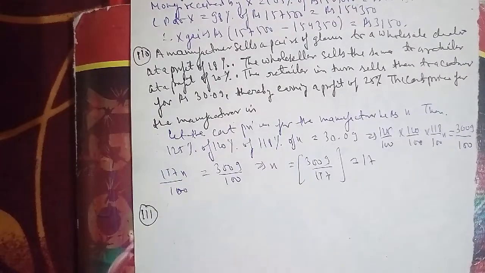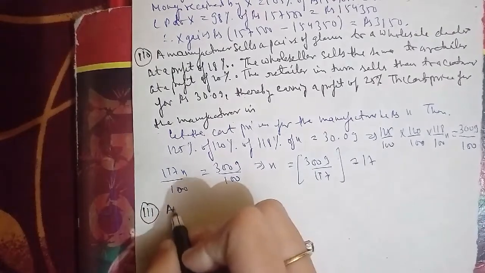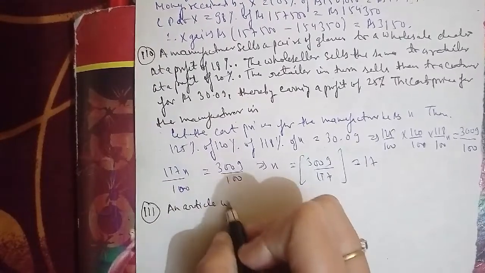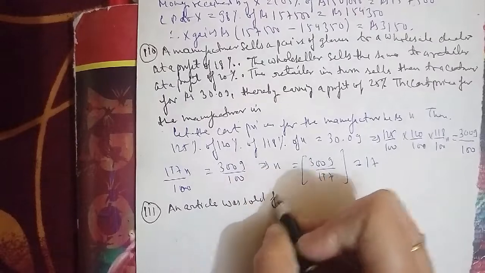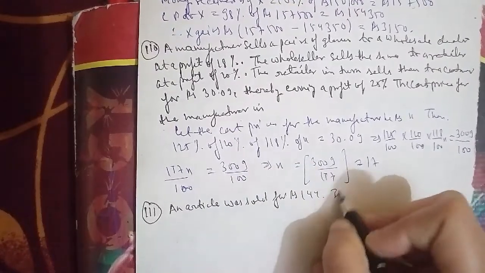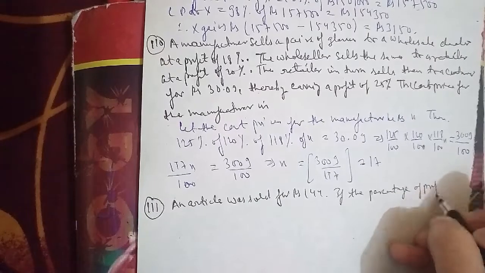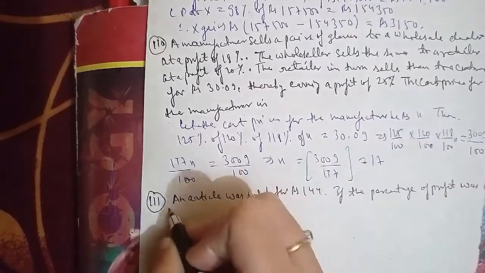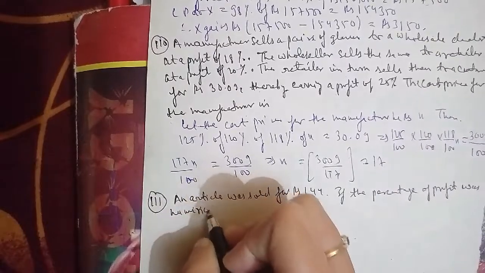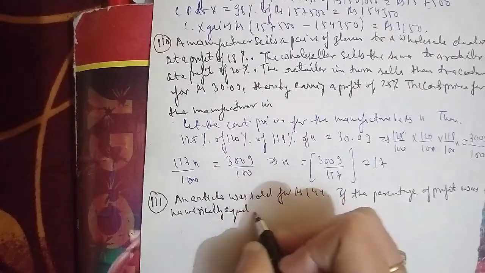An article was sold for rupees 144. If the percentage of profit was numerically equal to the cost price, the cost of the article was, with options rupees 72, 80, 90 and 100. So we go ahead and find it out.